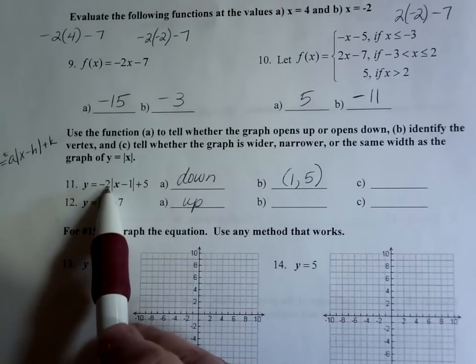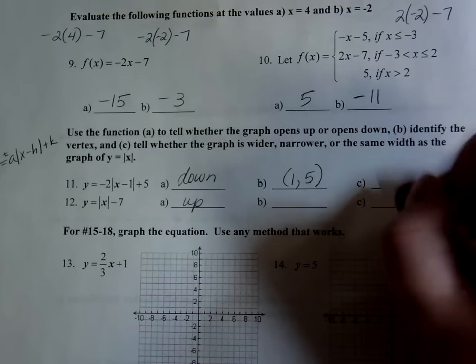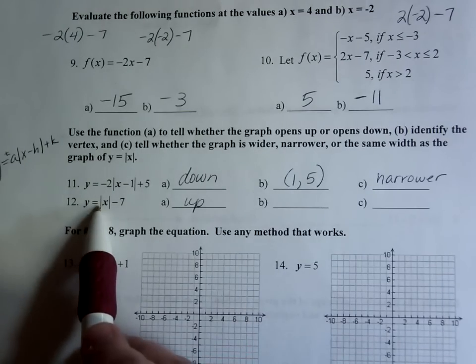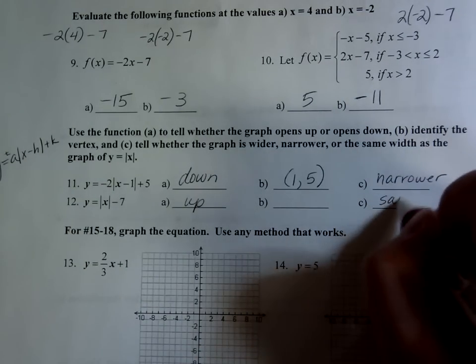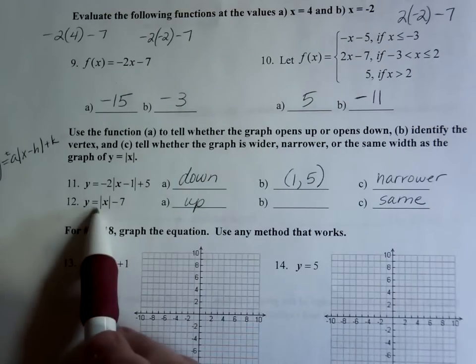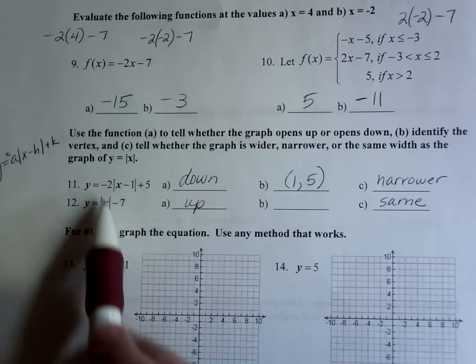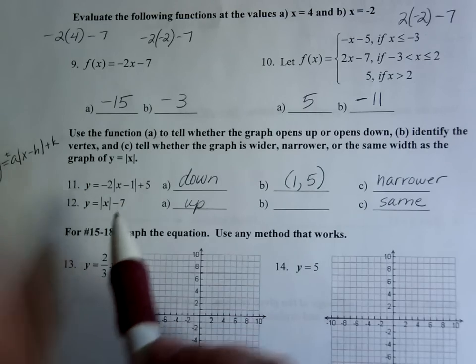Okay, finally, if this number, which is kind of like the slope, is bigger than 1, and we're not talking with signs, like completely ignore the positive and negative. If 2 is bigger than 1, which it is, that means it's going to be narrower. Okay, here we have a 1. So that's going to be the same as the parent function. If there had been like a 1/3 or a 4/5 or some number smaller than 1 in front of the absolute value, regardless of whether it's positive or negative, that would make it wider.